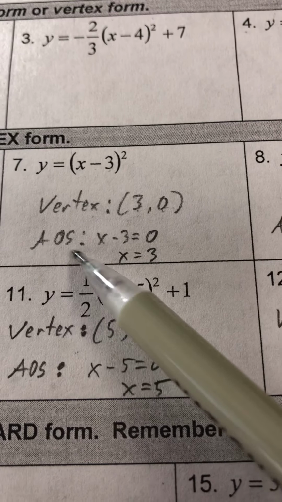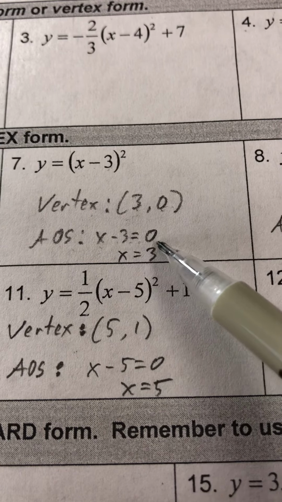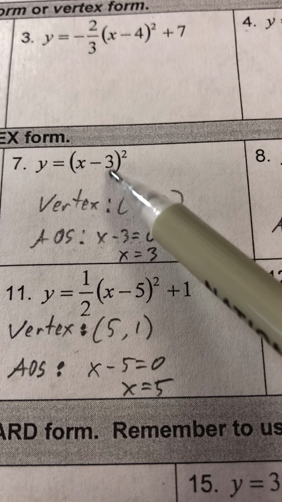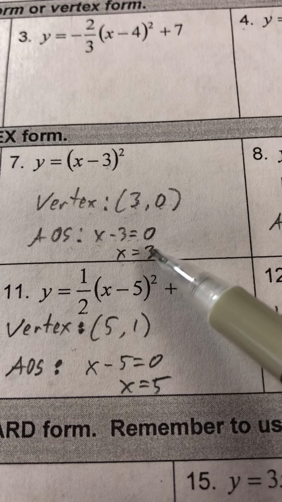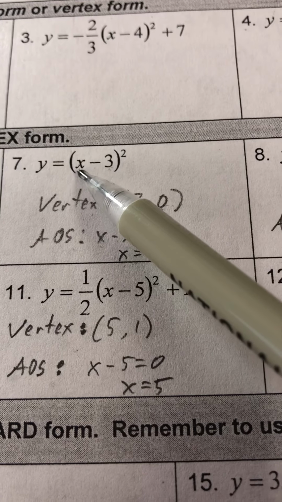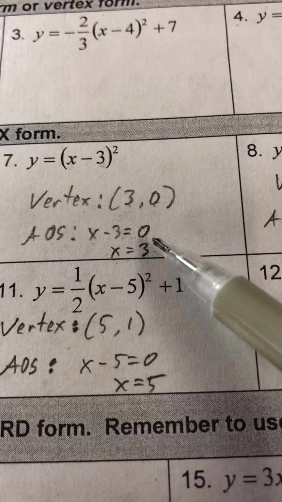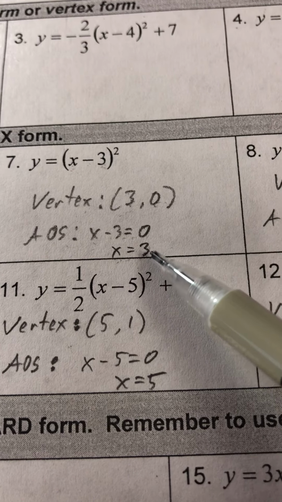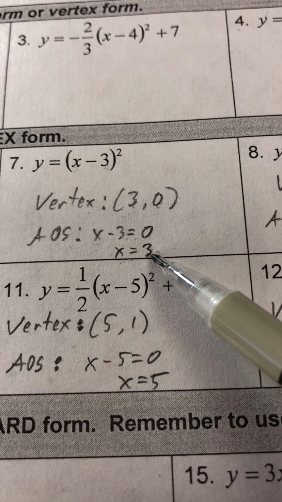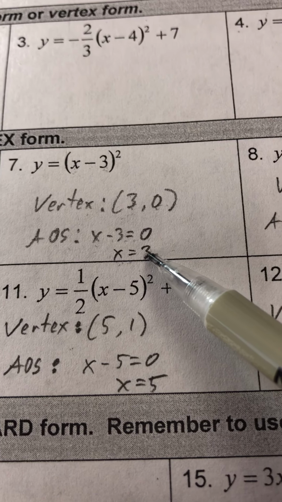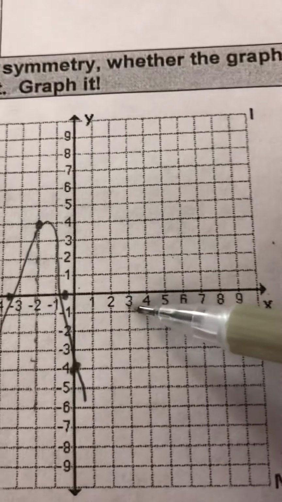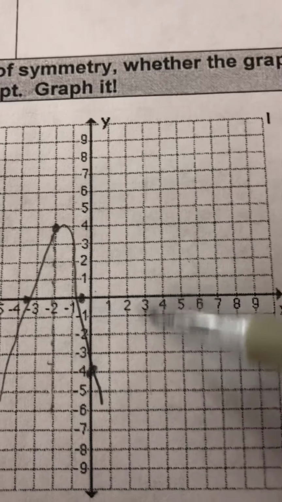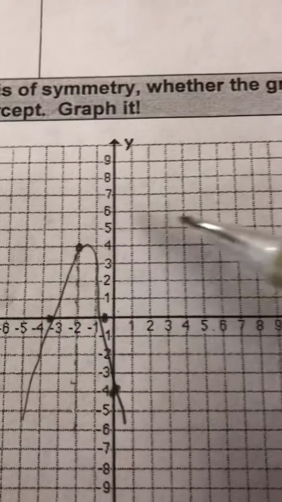And then my axis of symmetry would be x minus 3 equals 0. So we just take this and set it to 0 to figure out when x would equal h. Well, that would have to be a 3. Does that make sense? This would be 3 minus 3. That would be 0. So the axis of symmetry is 3. That means on a graph, you would be able to fold it where x equals 3. You'd be able to fold it there and you have like a mirror image on either side. That's the axis of symmetry.